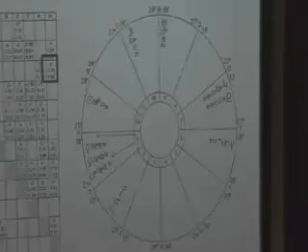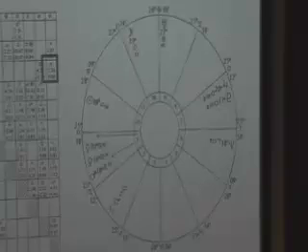We have 25 Libra ascendant, 25:58. Mercury's at 3 Scorpio 46 in the first house. Venus at 16 Scorpio 26. Mars 18 Scorpio 24. All of these are in the first house of the chart.